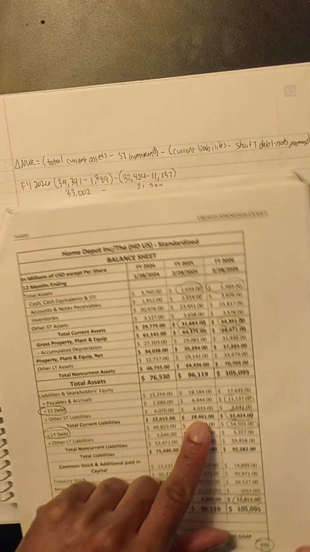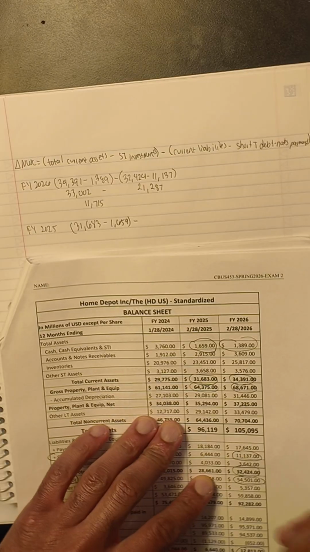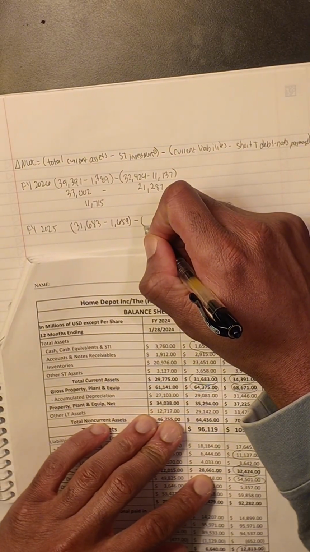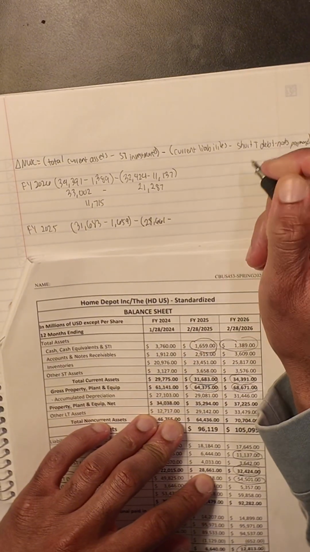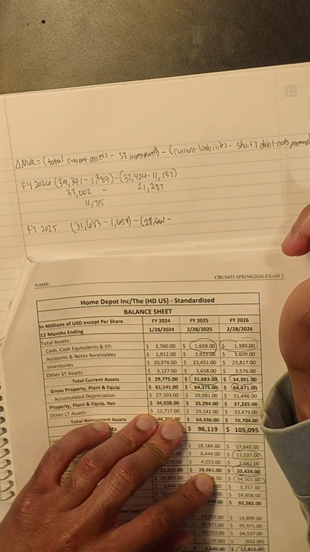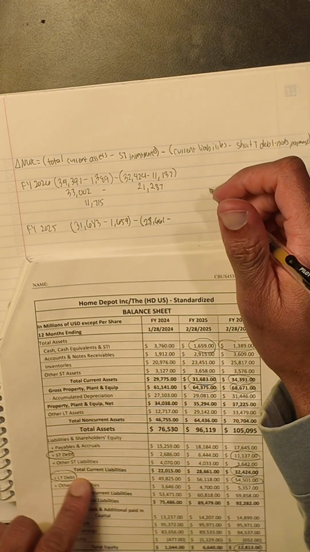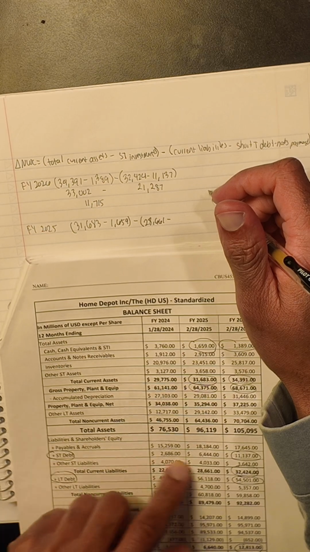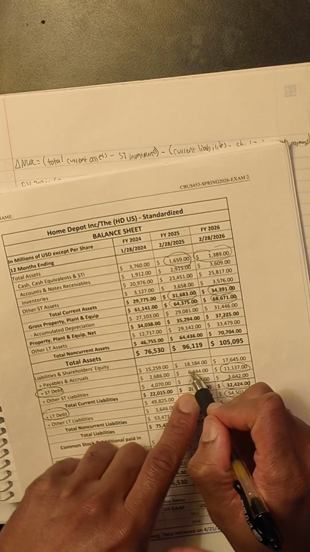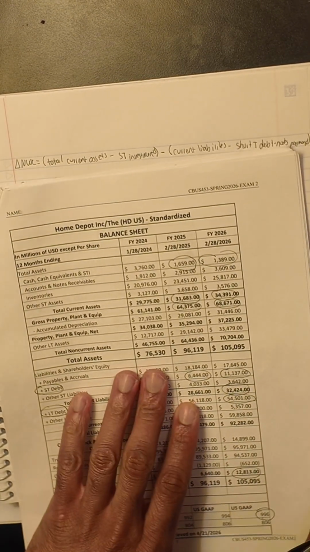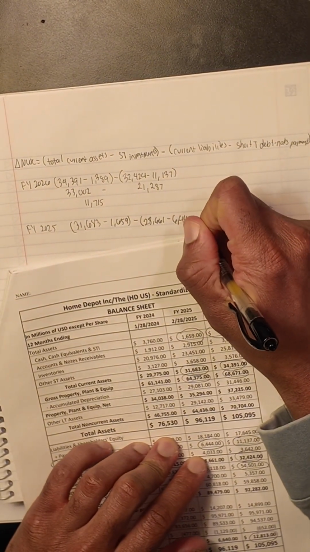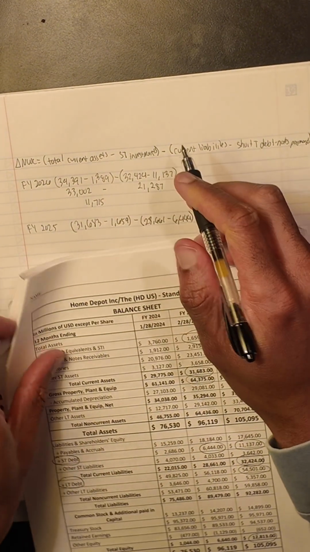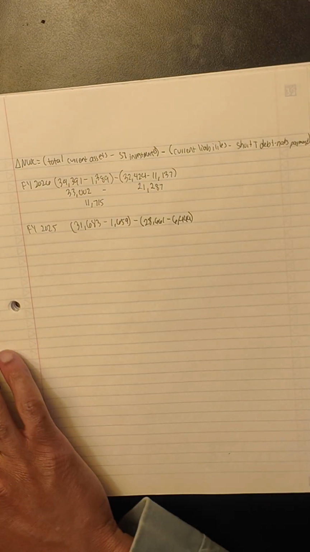This is that 28,661 minus the short-term debt. Short-term debt is right here. It's that 6,444.